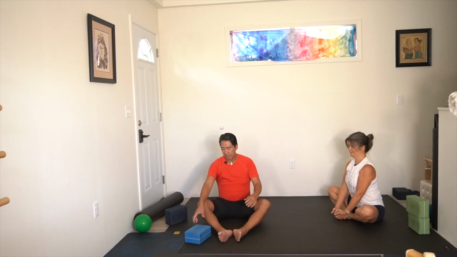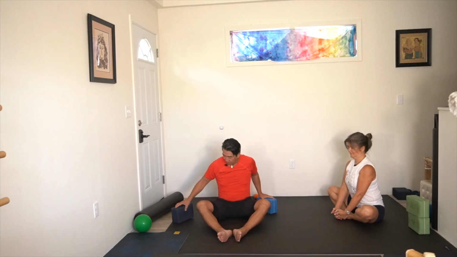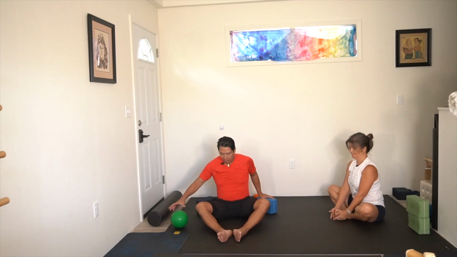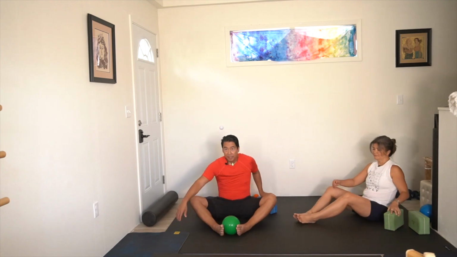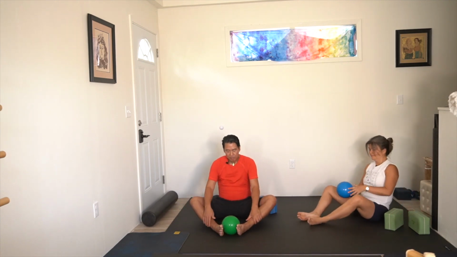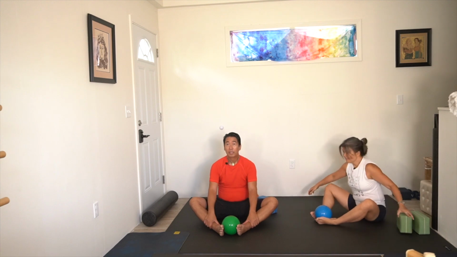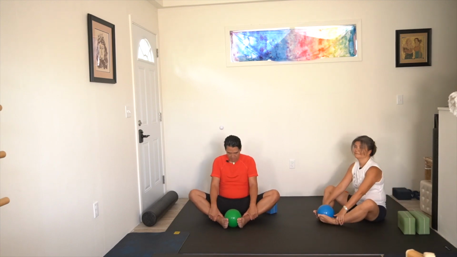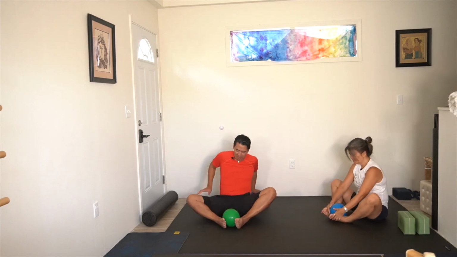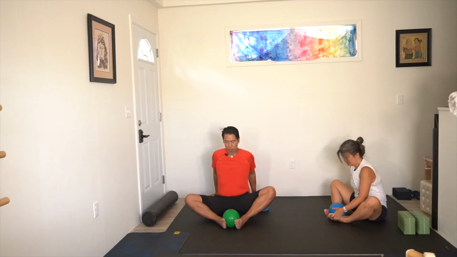Chest up. Okay, we're gonna use our blocks behind us if you have short arms only. You're gonna take your ball now, you're gonna put it in between your feet. This is why you might need your blocks if you have short arms. You're gonna pull your feet in. You're gonna use it to elongate your spine.